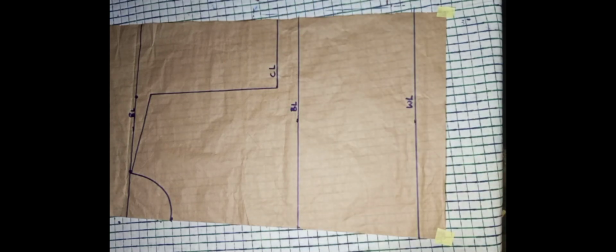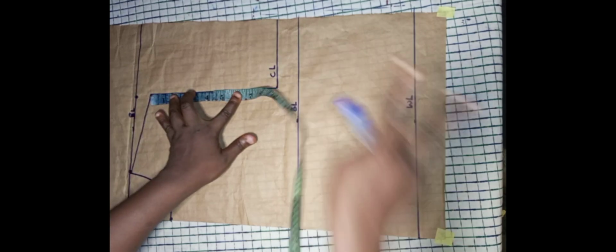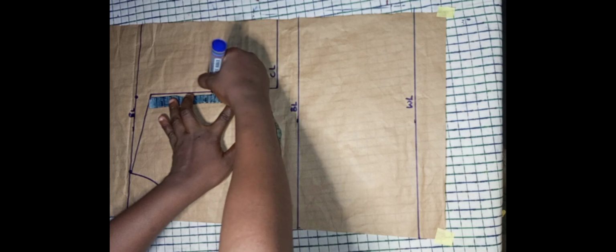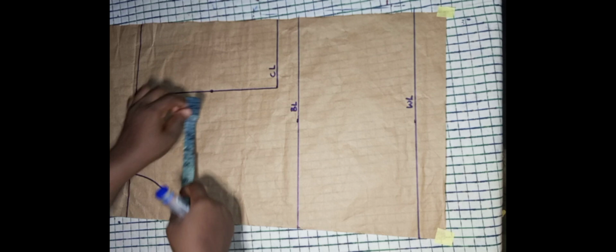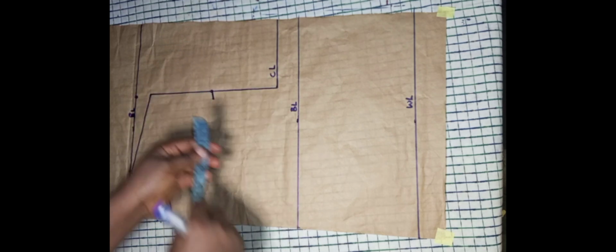Now the next thing I'm going to be doing is to divide whatever I have on my armhole, which is 8.5 inches, by 2. It will give me 4.25 inches. I'll mark the midpoint there. From that midpoint, I'm going to be coming in by ½ inch.